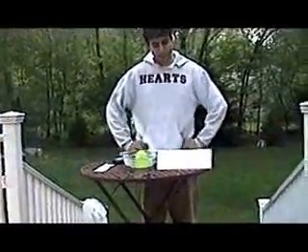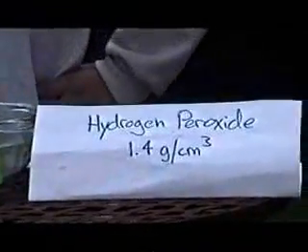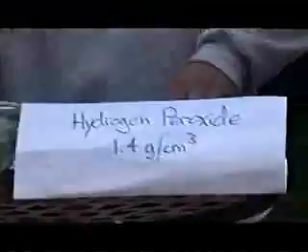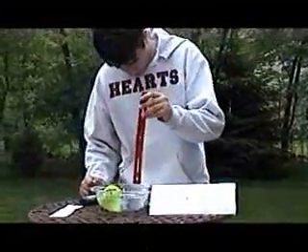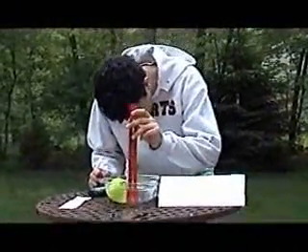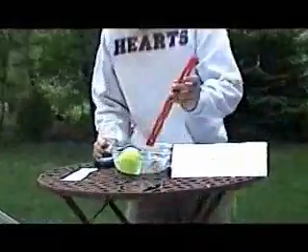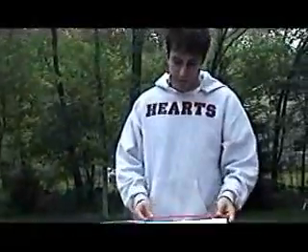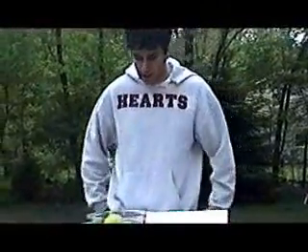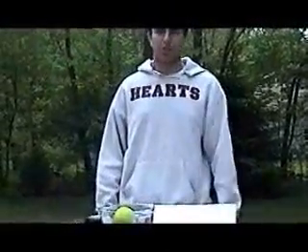Moving on to hydrogen peroxide. The hydrogen peroxide is 1.4 grams per centimeter cubed, and now we're going to immerse the tennis ball inside the hydrogen peroxide. Okay, the tennis ball is 1.9 centimeters immersed into the water, and this concludes that the tennis ball is less immersed and more buoyant inside the hydrogen peroxide than the salt water.